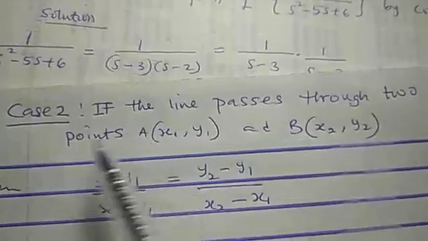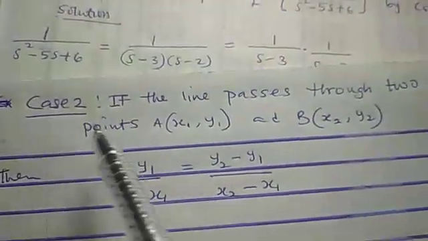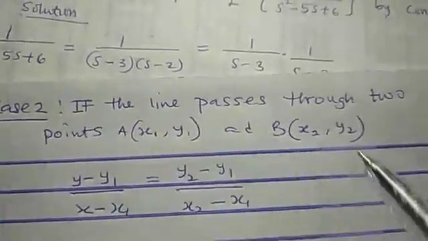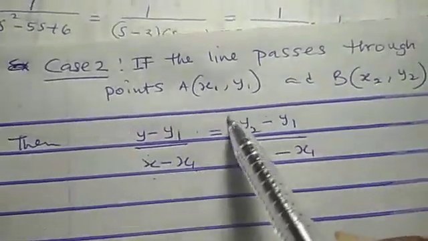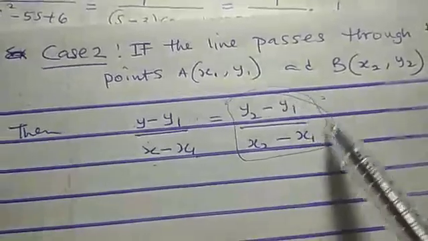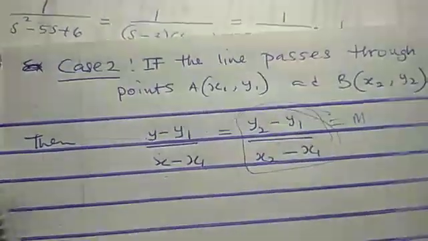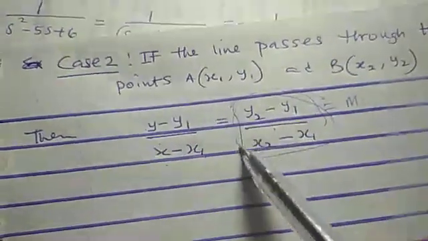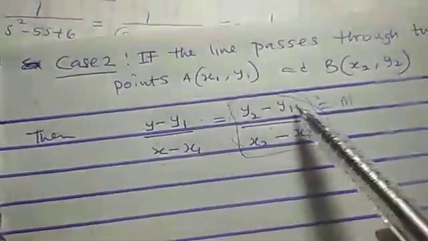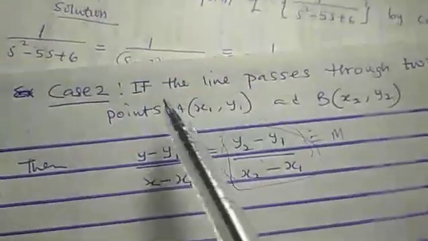This is another case for the equation of a line. We have considered when a line passes through one point and has a gradient, but here it passes through 2 points, so there's no gradient given. The equation of the line is given as: y minus y1 over x minus x1 equal to y2 minus y1 over x2 minus x1. You observe that this formula is simply the formula for gradient, which is still the first case; we only wrote our m in terms of y2 minus y1 over x2 minus x1. So if a line passes through 2 points, we make use of this formula.